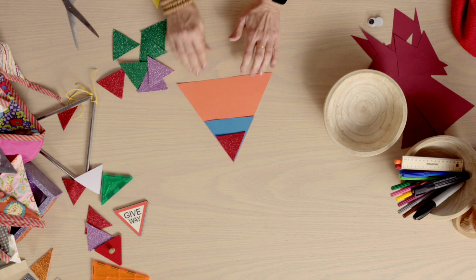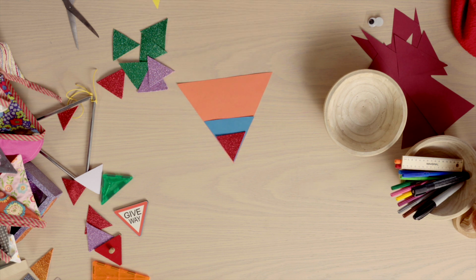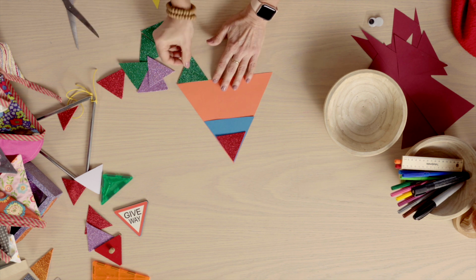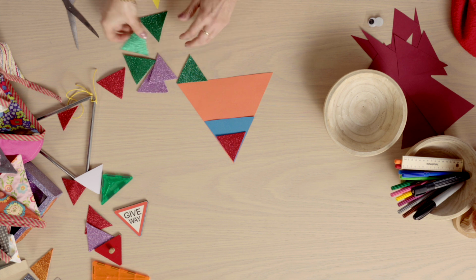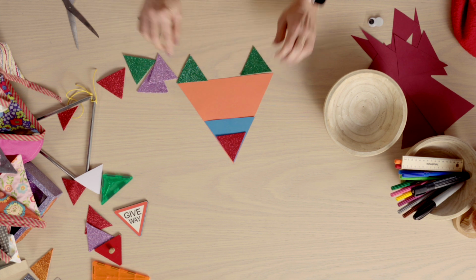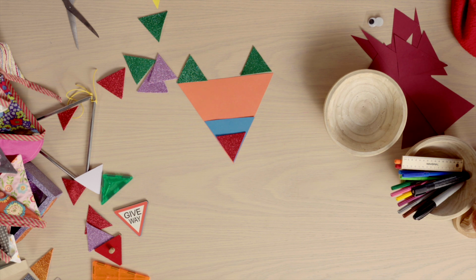Good job, Lee. Okay, now I'm going to get this green triangle and put it up the top, down the bottom here. But it's actually going to trick you when you see what this is going to be.